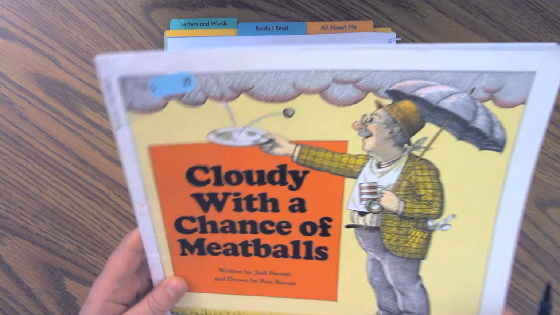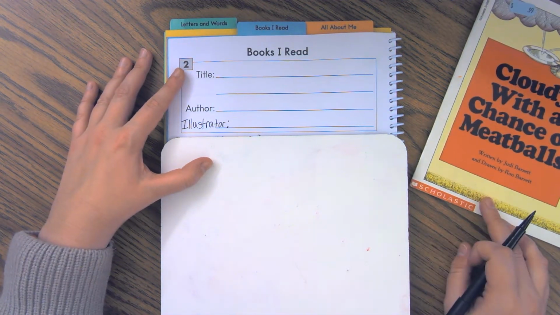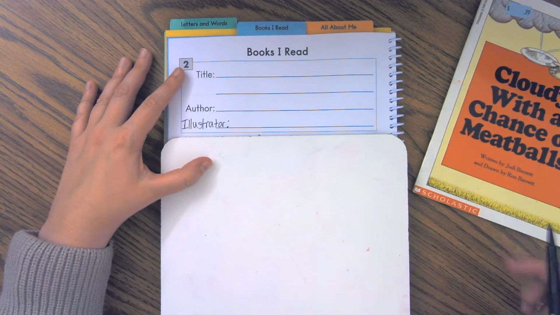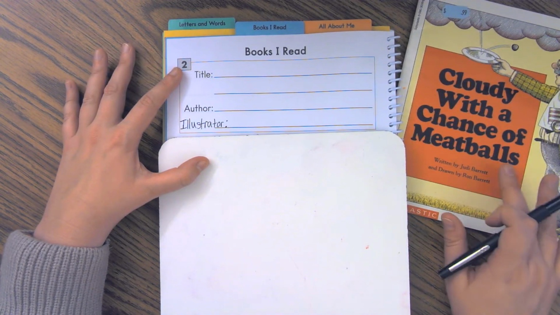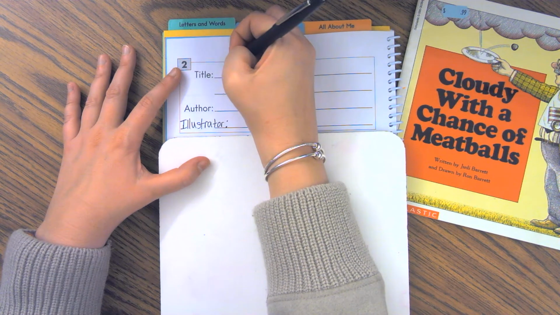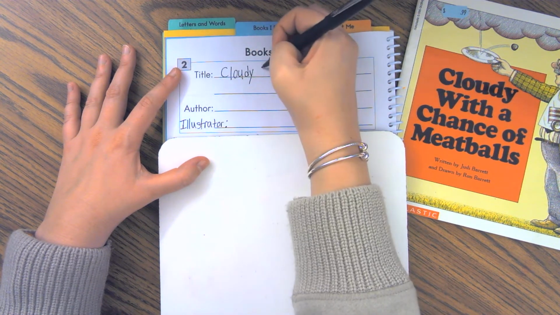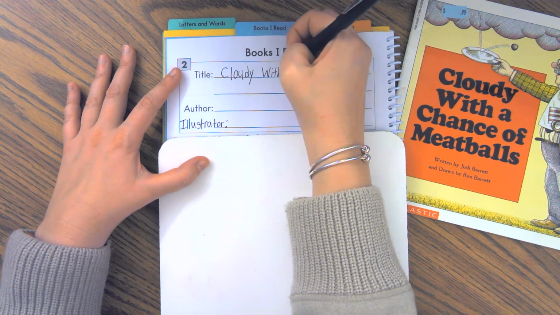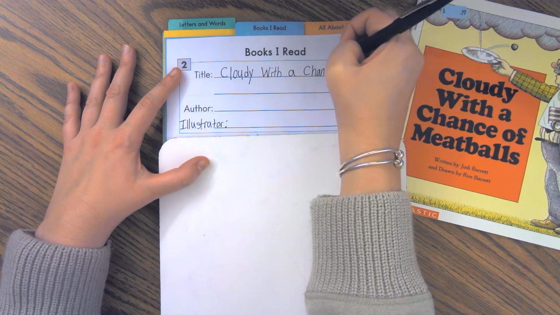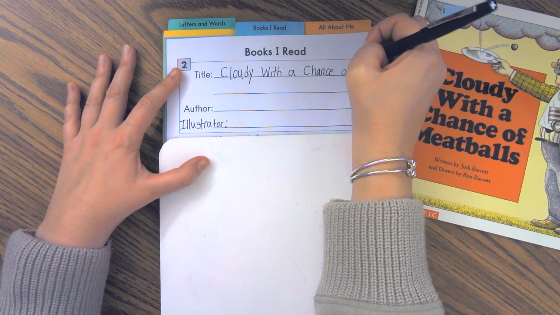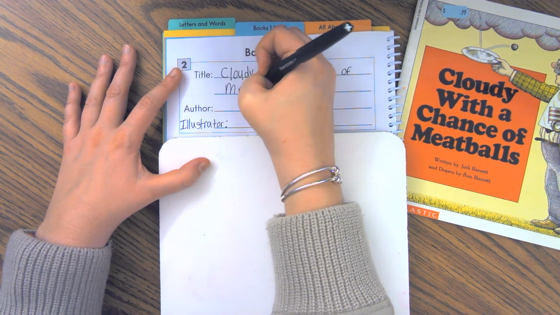A lot of you might have heard of it before. I'm going to make sure to use correct capitalization and have all of the important words of my title with capital letters, and I can follow along with the book to help me. And I need to go on to the second line, and that's okay. That's what it's there for.